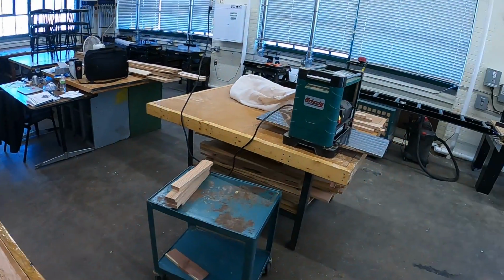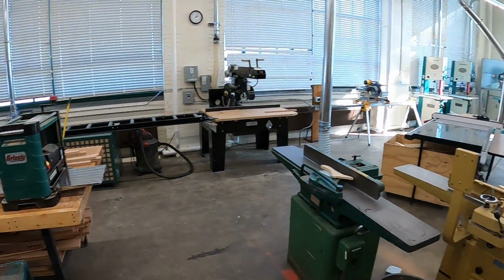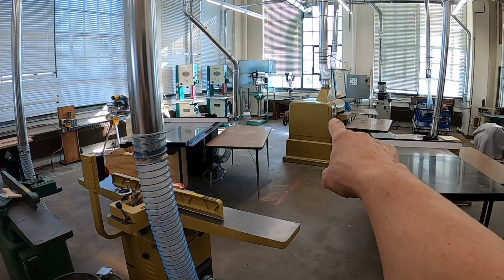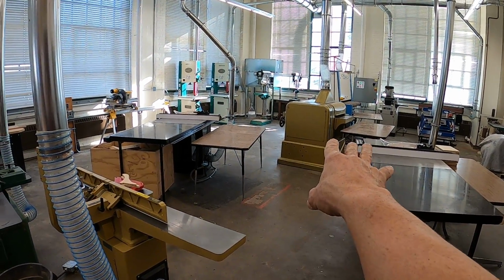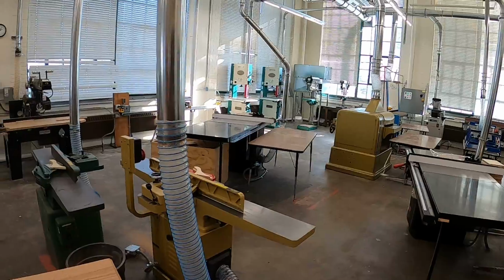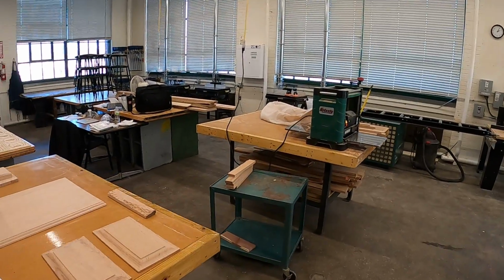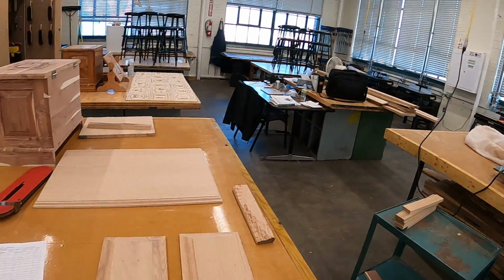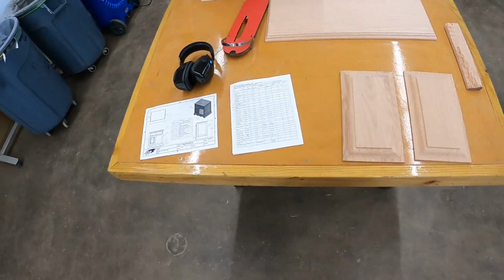So we're going to be using a tabletop planer instead of the big industrial planer over here. Until that gets fixed, we've got a backup, which is really nice. I'm going to show you how to use that backup today. All right, let me set this up on my head and we will get going.